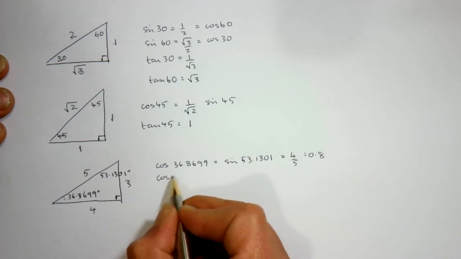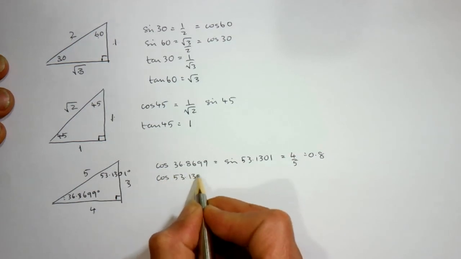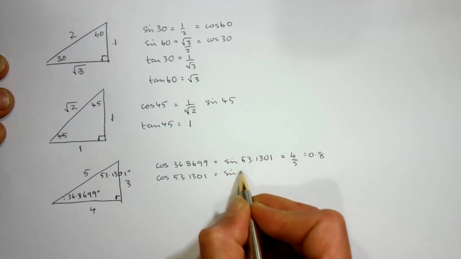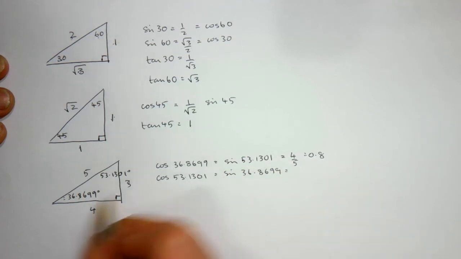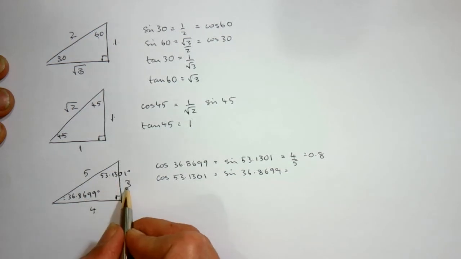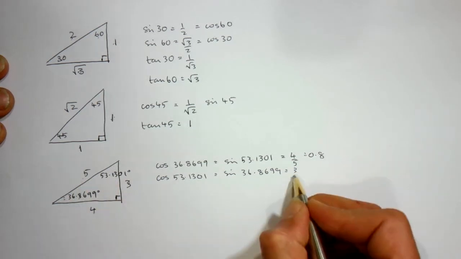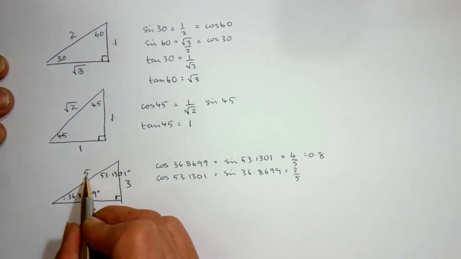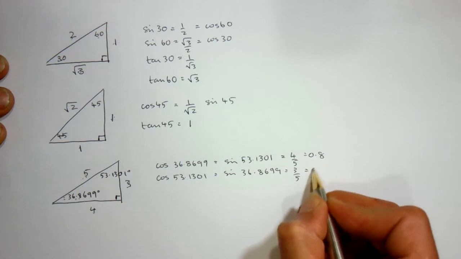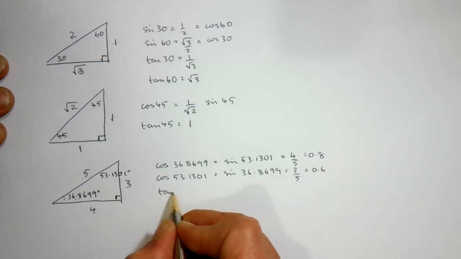And cos of 53.1301 is equal to sine of 36.8699: adjacent side is 3, hypotenuse is 5, so that's 0.6.